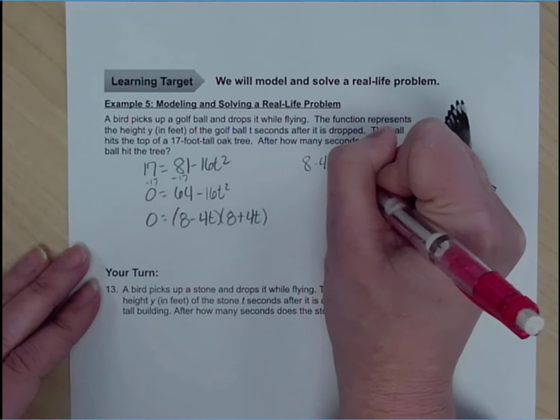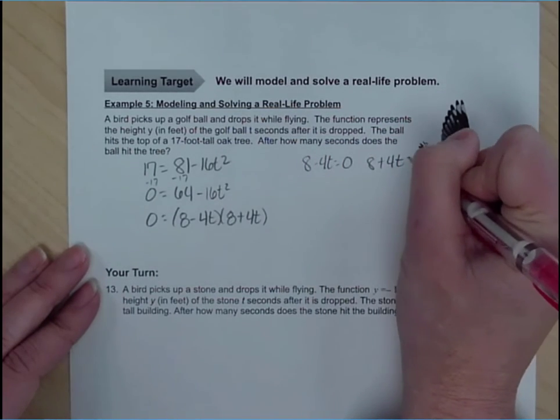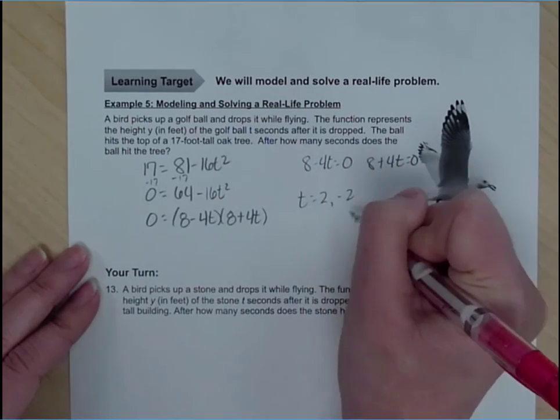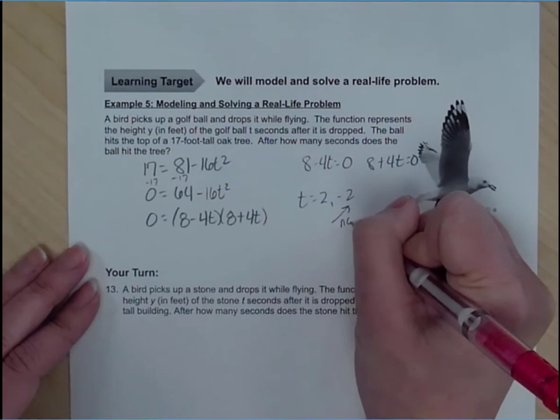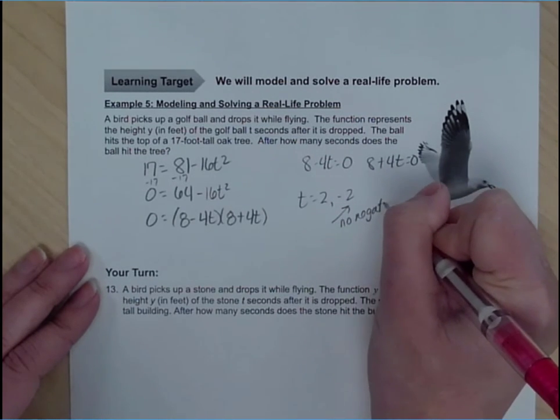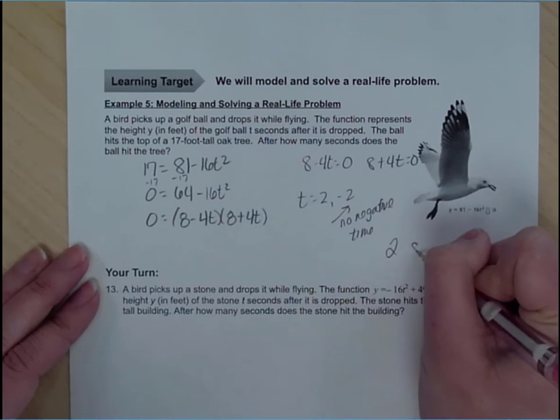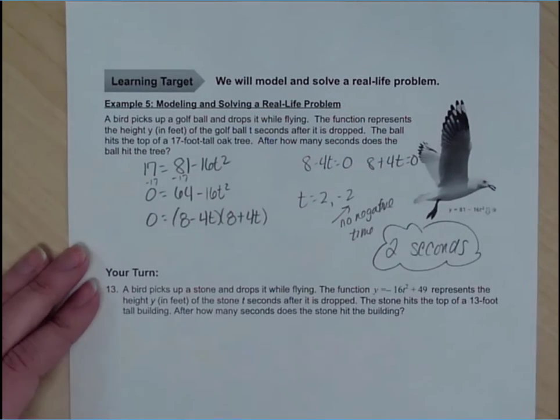Set those both equal to 0 and solve. So we end up with t equals 2 and negative 2. However, remember we cannot have negative time. So our final answer is 2 seconds. All right, hit pause and try 13.